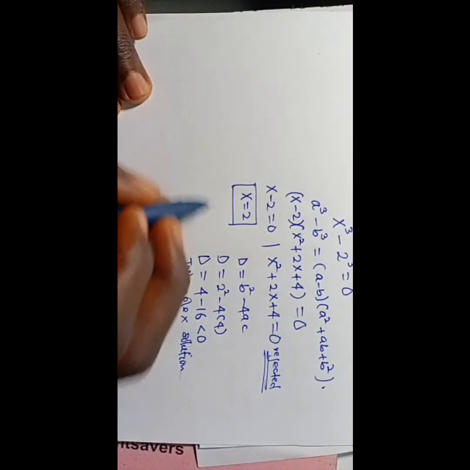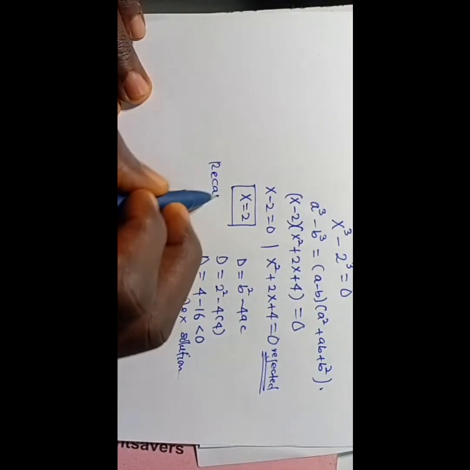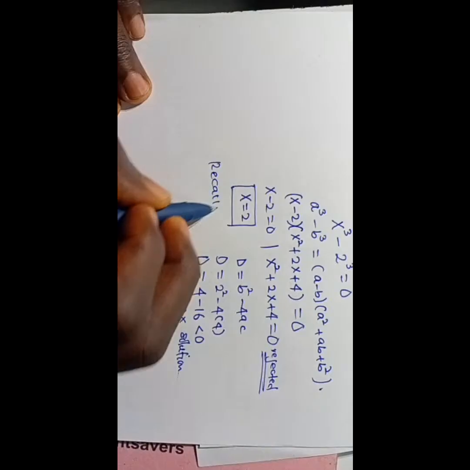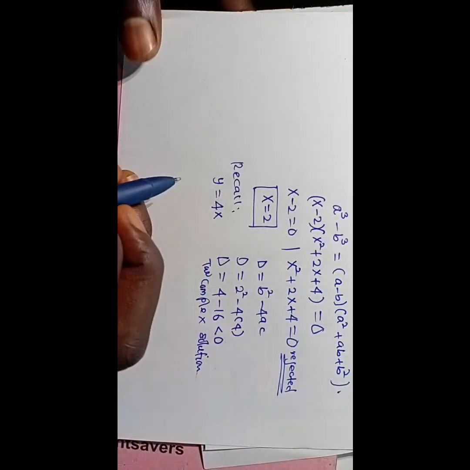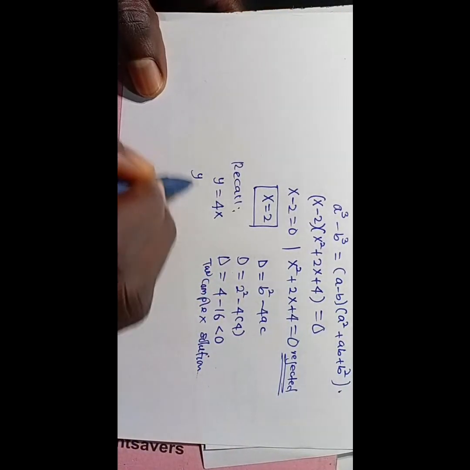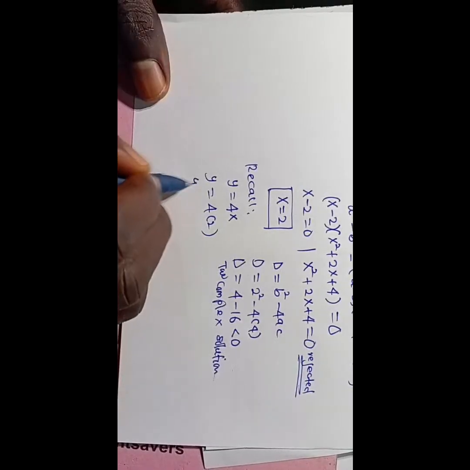So recall y equals 4x. So y will be equal to 4 times 2. We have y equals 8. So therefore we have (x, y) equals (2, 8). Then (x, y) equals (8, 2).